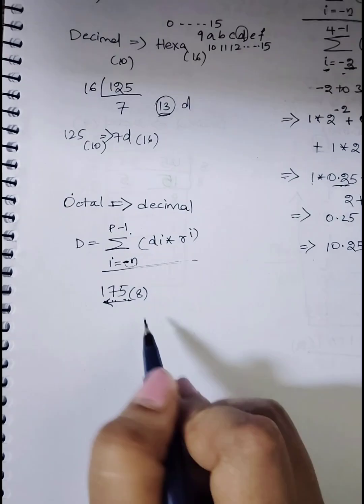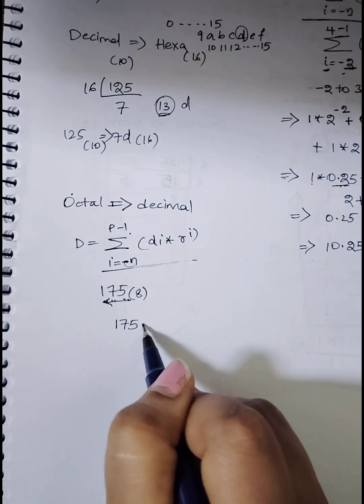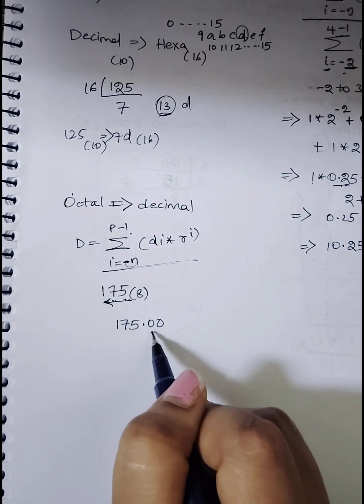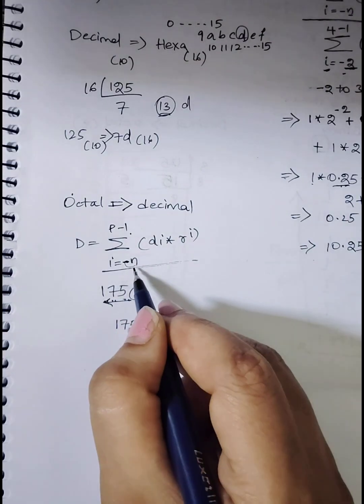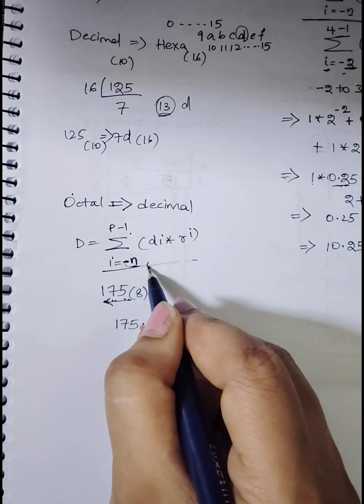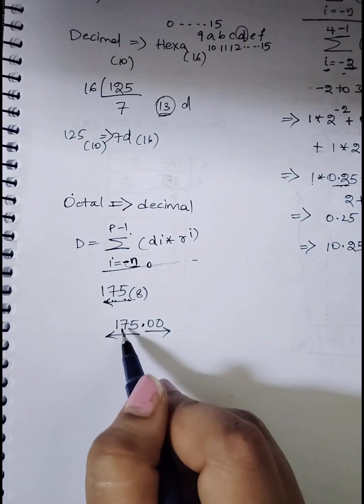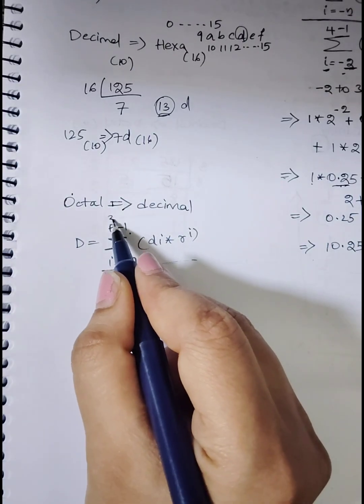There is no radix point, so let us consider it like this. Right of the radix point there are no numbers, so the minus n value will be 0, and left of the radix point there are 3 numbers, so the p value will be 3.